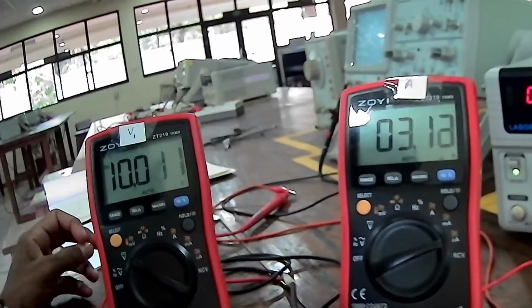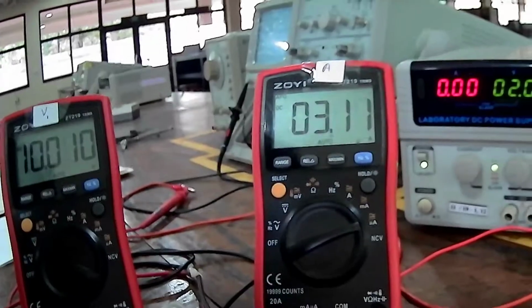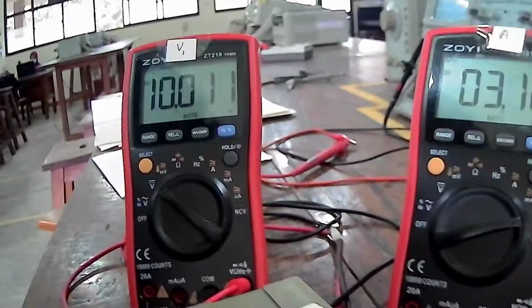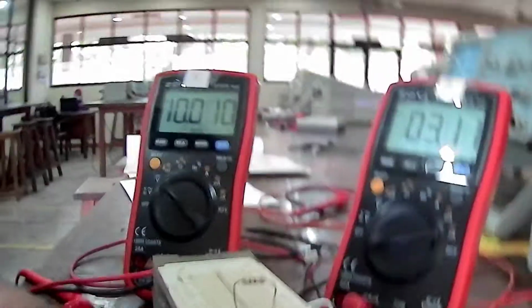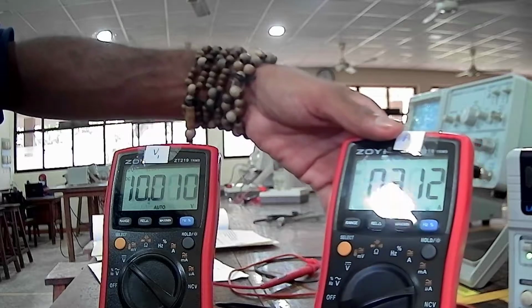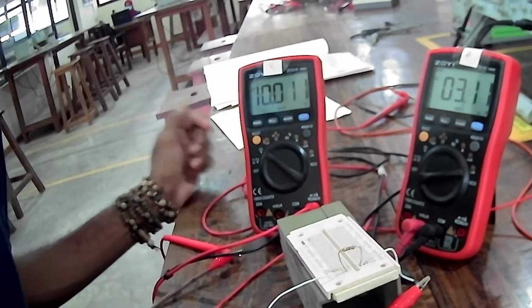Likewise, you can see there's a big difference between the resistor values, right? When the resistor is increased, you can see the current values have changed from milliampere to microampere range. Okay, so that is what we needed to show you, right?